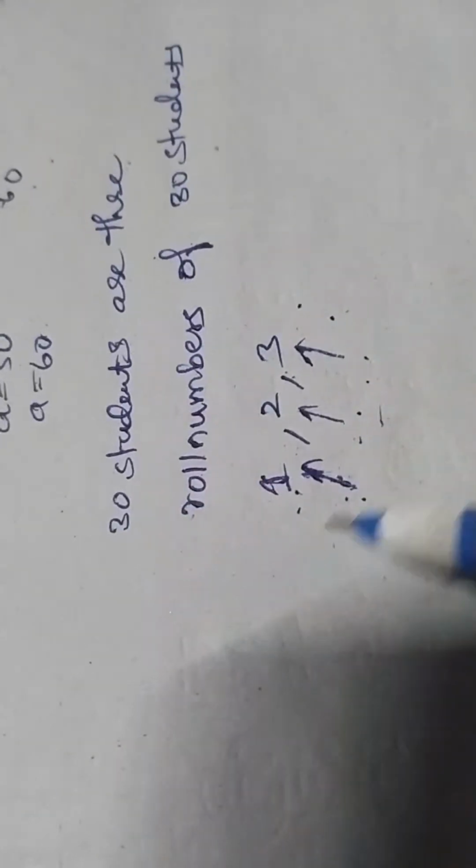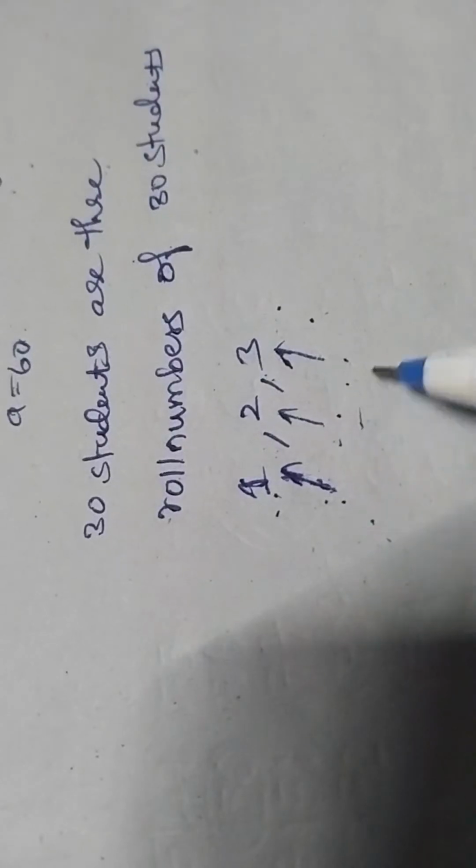That's why the concept of array came into existence. What is that concept? Why can't we create one variable, and in this one variable, why can't we store 30 values?